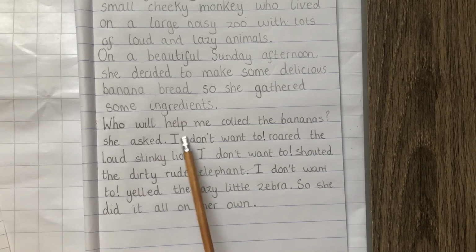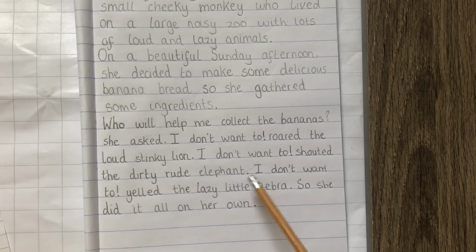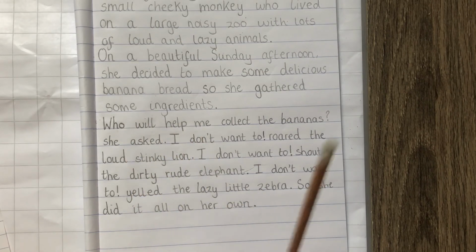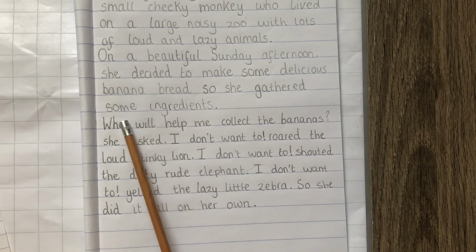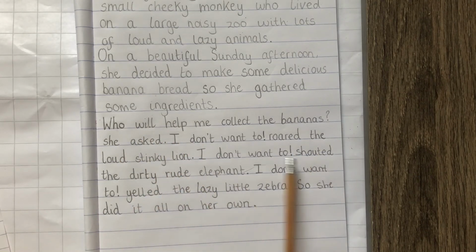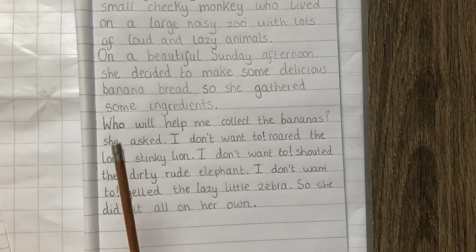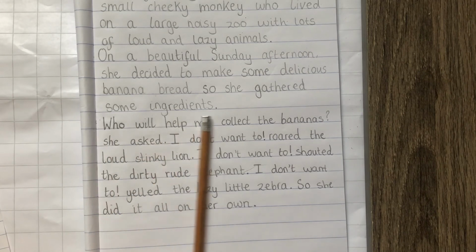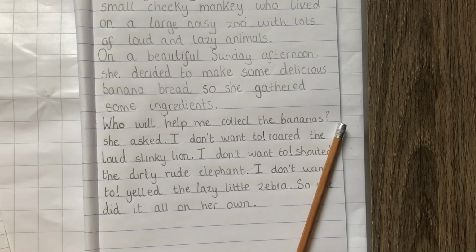I've got my capital letters for the start of my sentences. I have my full stops. I have my finger spaces. Notice how much pride I've taken in my handwriting. I've got finger spaces and I have written on the line. I haven't started in the middle. I've started right at the start of my line all the way to the end.